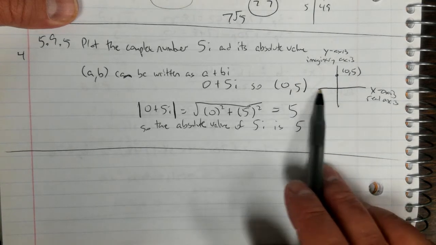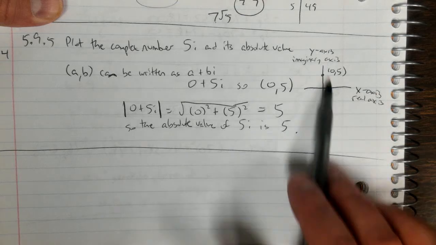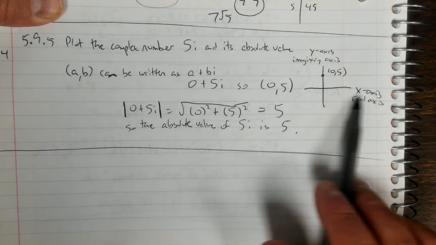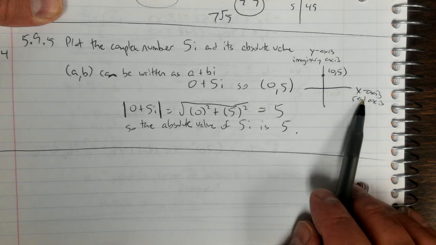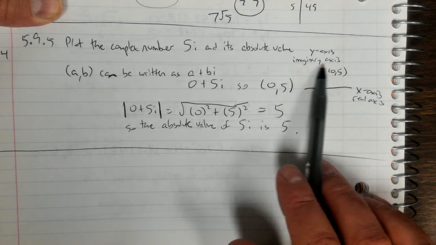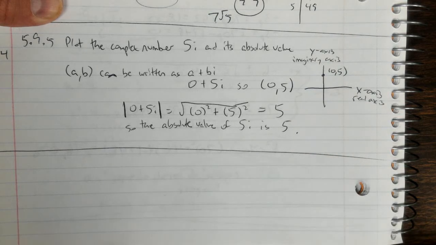Now when you think about graphing it, normally you would think of the x-axis and the y-axis, but in this case we're thinking about the real axis. So the real axis is the x-axis, and the imaginary axis is the y-axis. So this is 0, 5. So that's the graph of it.